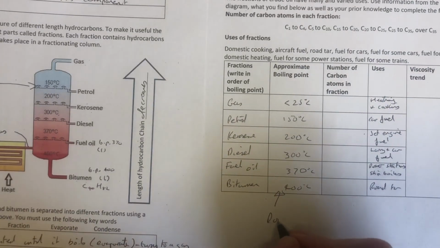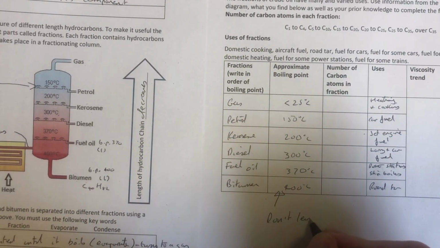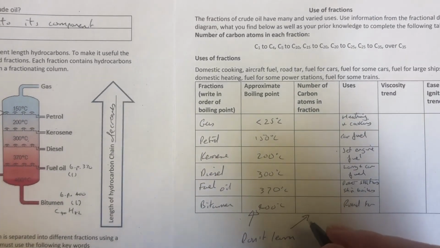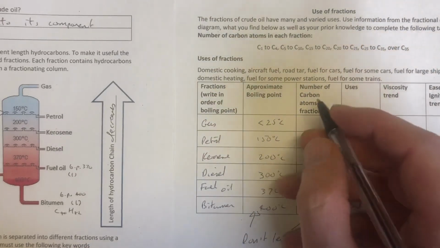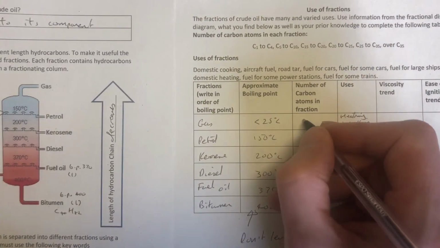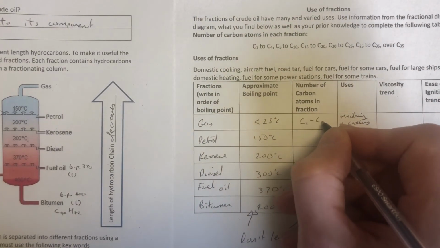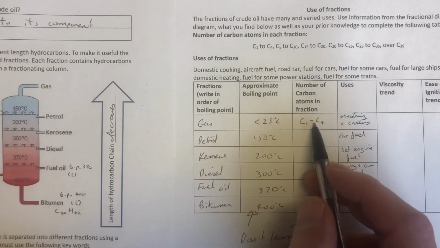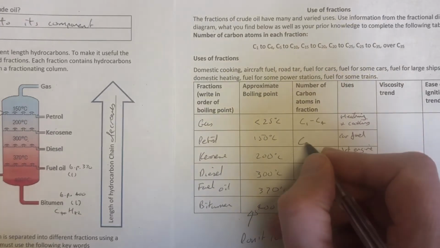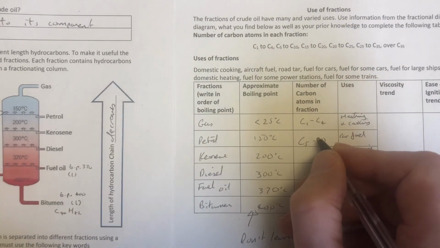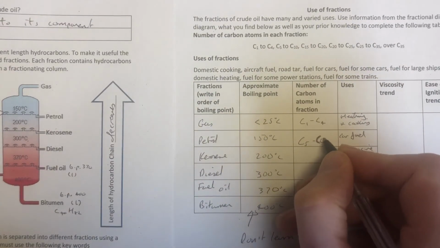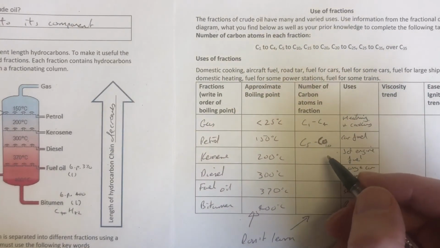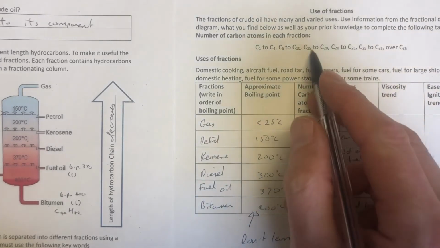Okay, don't learn. Okay, number of carbon atoms in the fraction. We don't need to learn this as well. We just need to learn the trends. But I've got rough figures here. So what you need to be learning. Okay, so gas. The fractions that make up gas have between 1 and 4 carbon atoms in them. Petrol between 5 and 10, C5 to C10. What you need to learn is as we go down the tower, the number of carbon atoms increases.